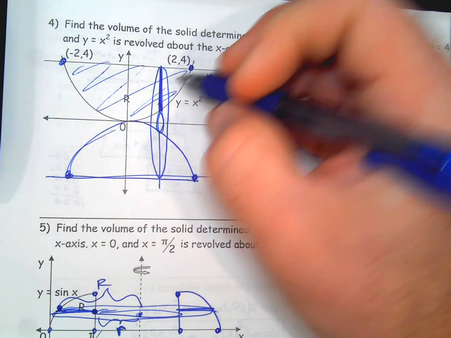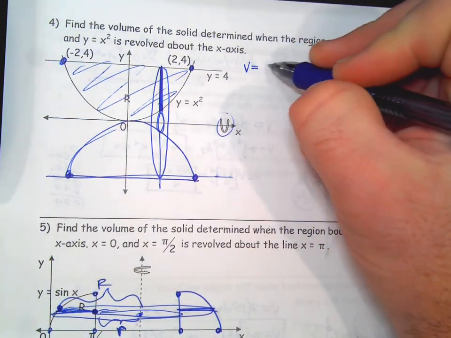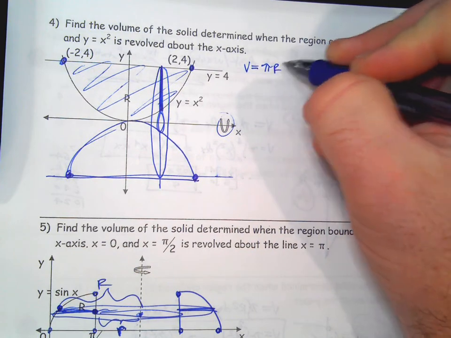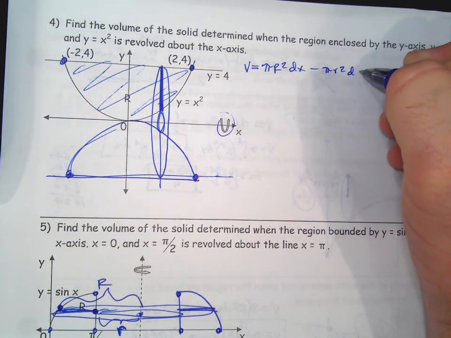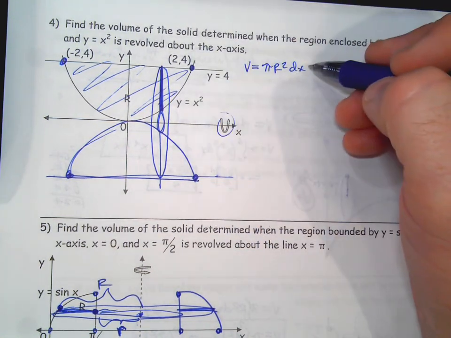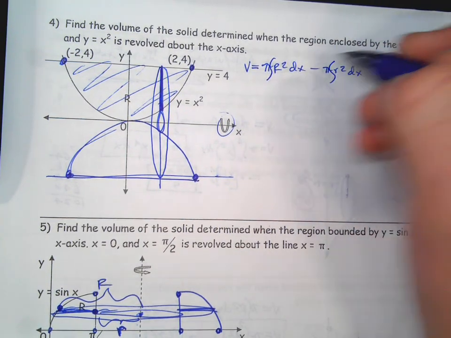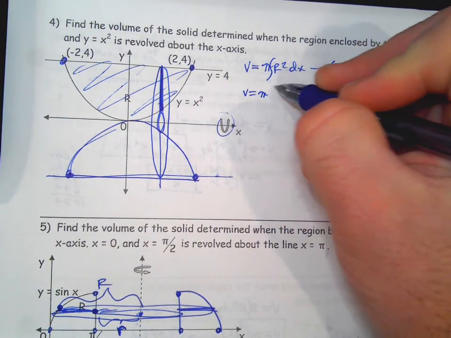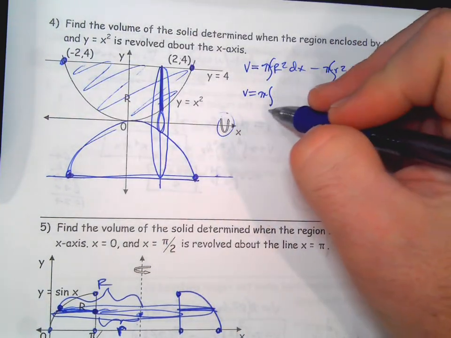And this is going to be a washer method, which is really a big disk minus the small disk. So the big disk is going to be pi r squared dx. The small disk is going to be pi little r squared dx. And I'm not memorizing that. It's a simple volume of a cylinder: circle times the height. Then we're going to integrate them all. So the limits are going to be in the x direction, -2 to +2.